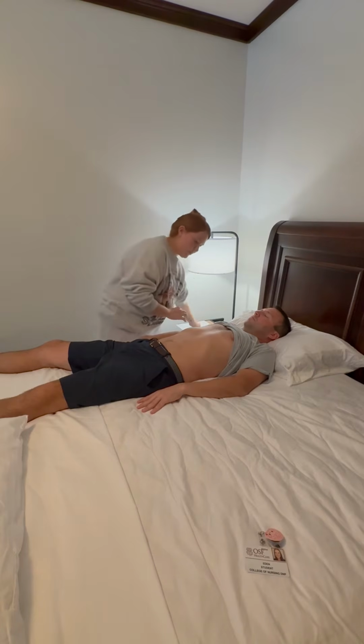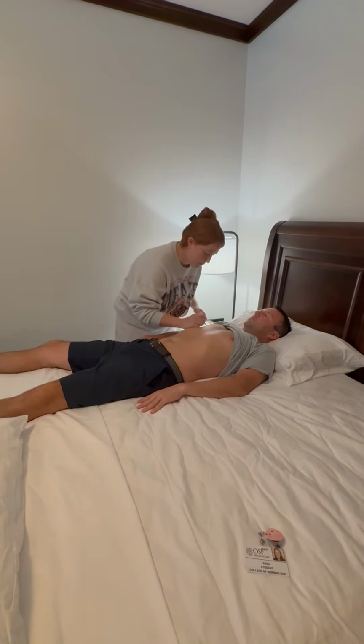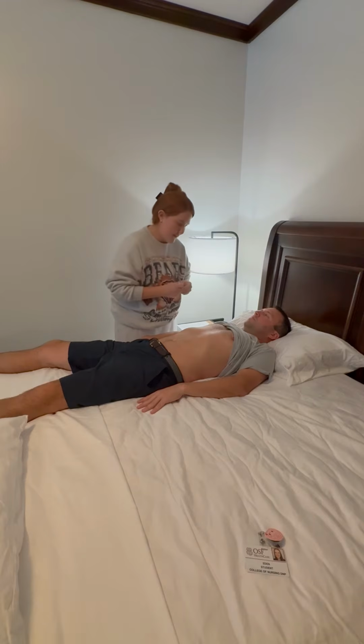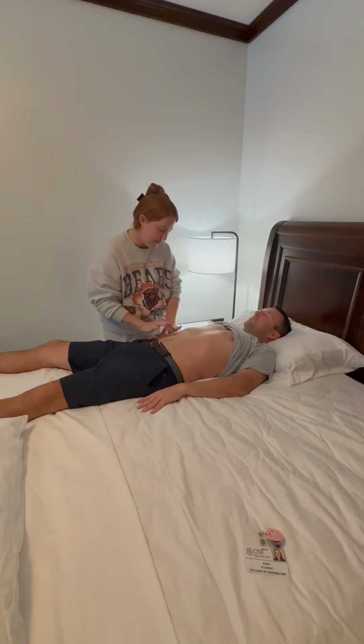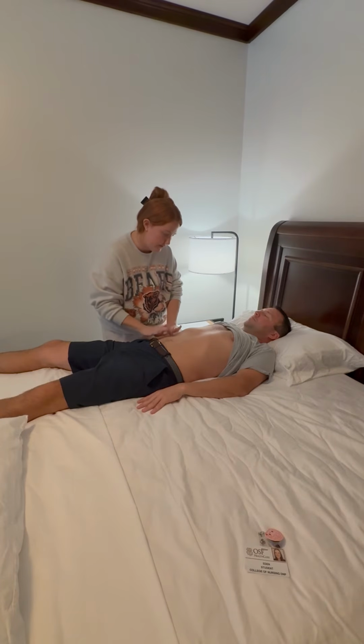So I think right here marks where my change was on the top. I'm going to start a little higher than the umbilicus, midclavicular line.